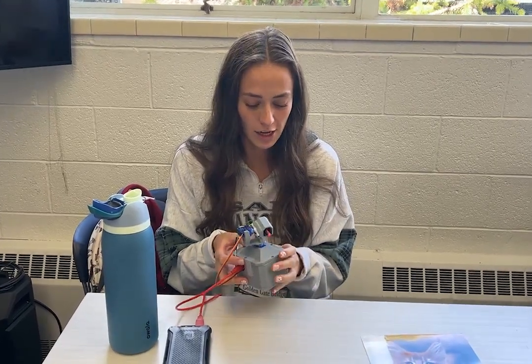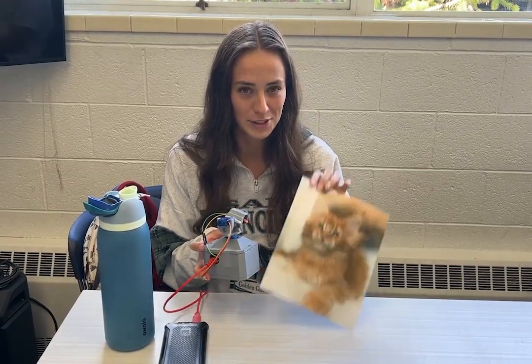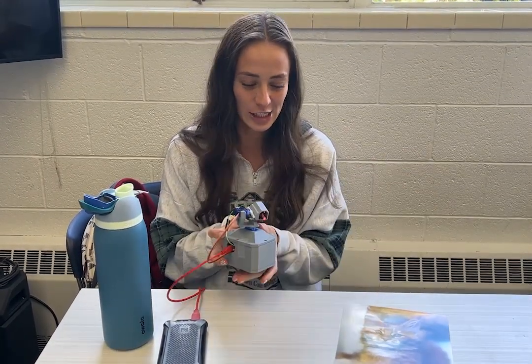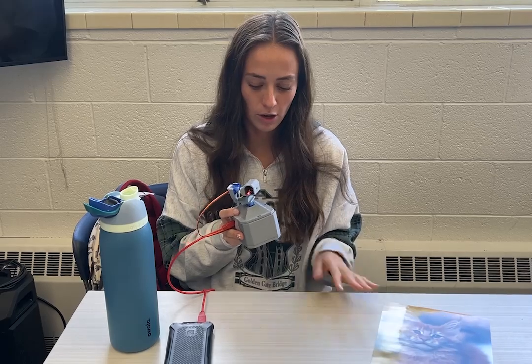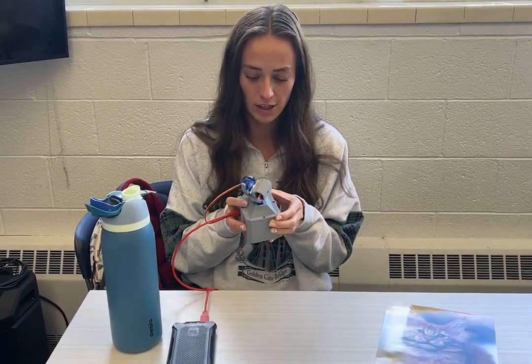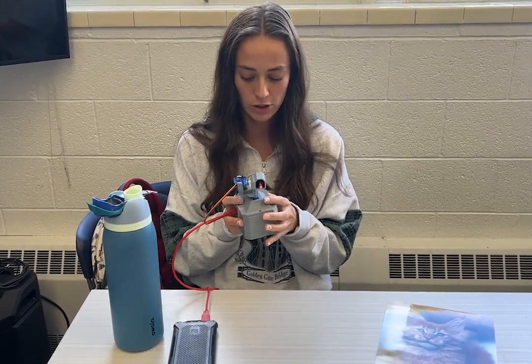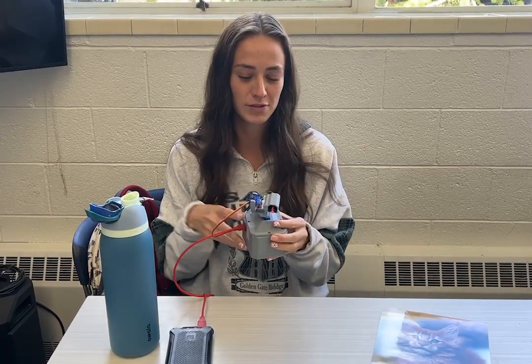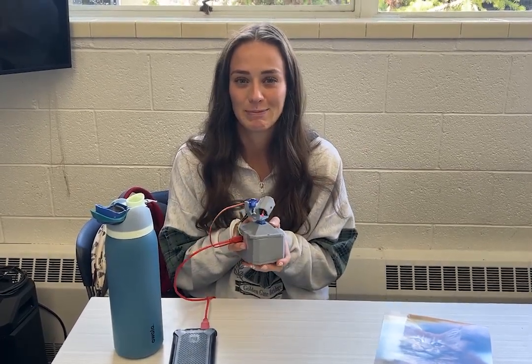Okay, so this is just a cat toy for my cat Walter, and it just moves around. So we coded it to move continually, and one servo moves horizontally and one moves vertically, and that's it.